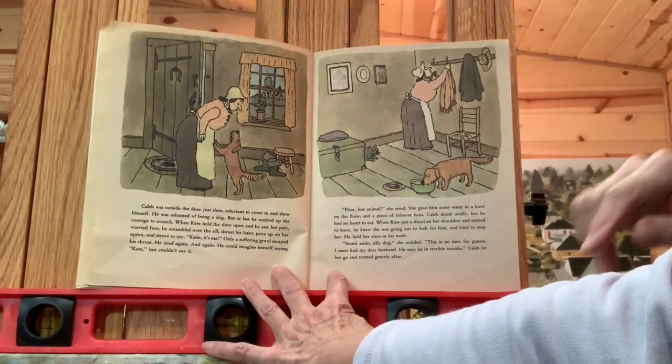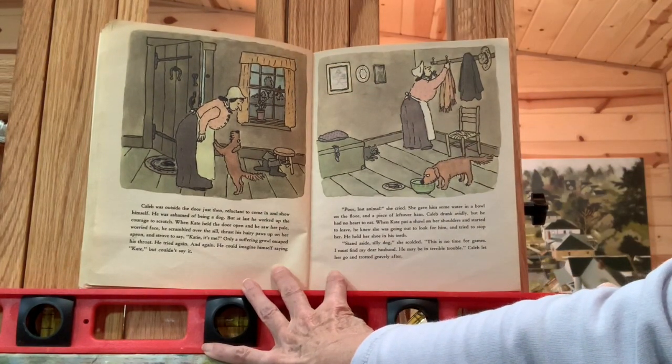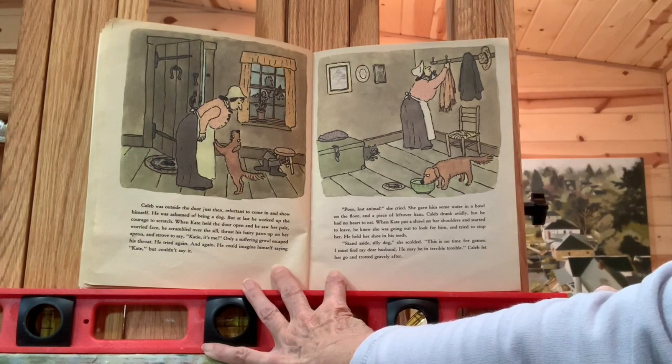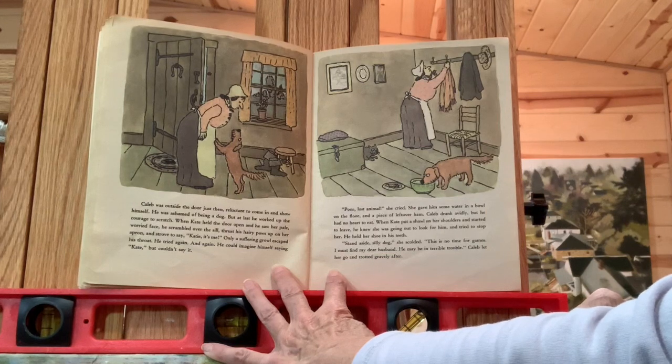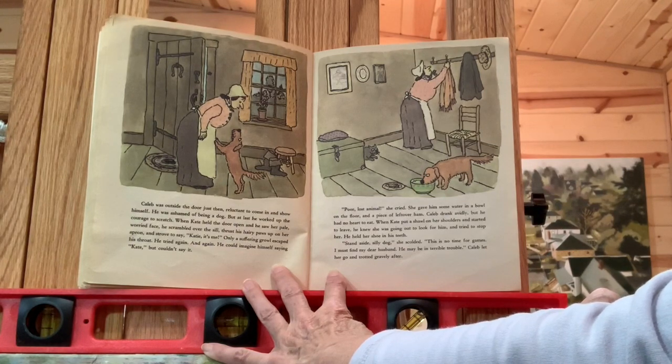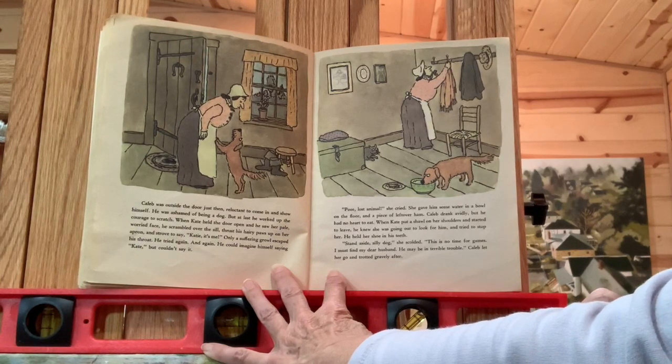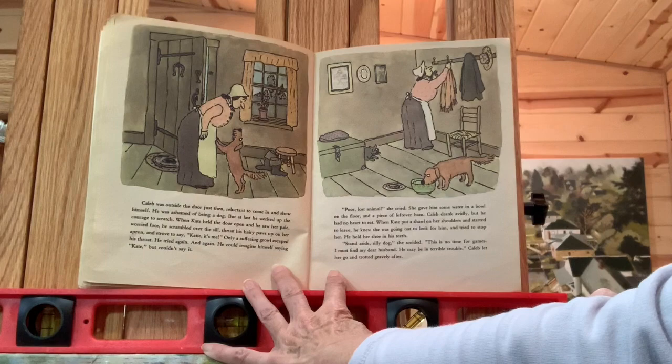"Oh, you poor lost animal," she cried. She gave him some water in a bowl on the floor and a piece of leftover ham. Caleb drank avidly, but he had no heart to eat. When Kate put a shawl on her shoulders and started to leave, he knew she was going out to look for him, and he tried to stop her. He held her shoe in his teeth. "Oh, stand aside, silly dog," she scolded. "This is no time for games. I must find my dear husband. He may be in terrible trouble." Caleb let her go and trotted gravely after her.